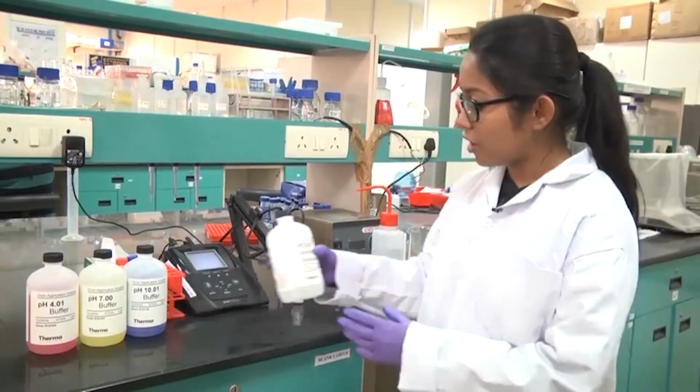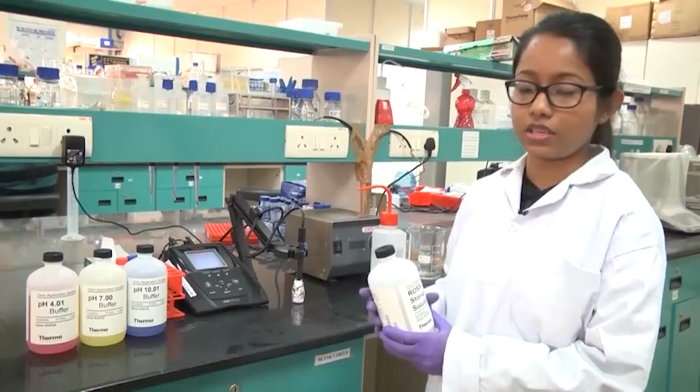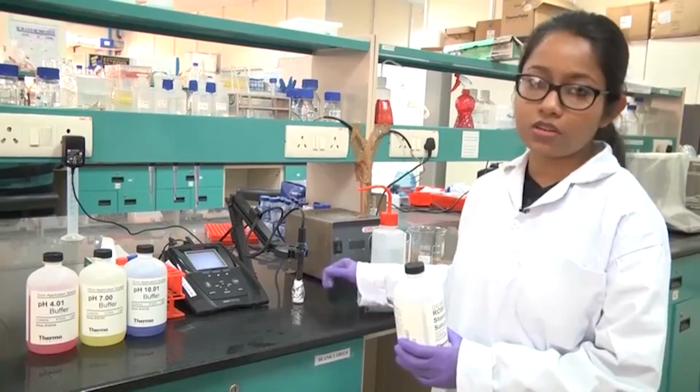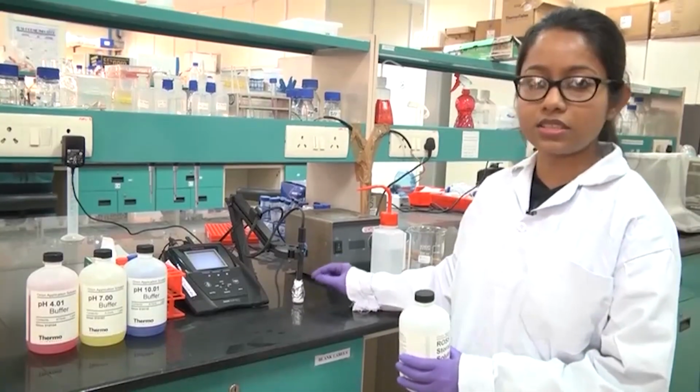From the storing solution in this big container, I have taken out a small volume and kept it in a small container, and for storing this probe for a long time, I have kept the probe dipped inside this storing solution.